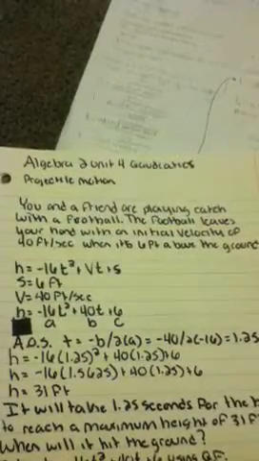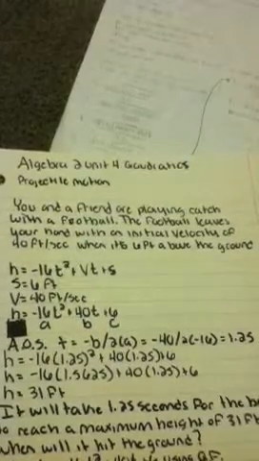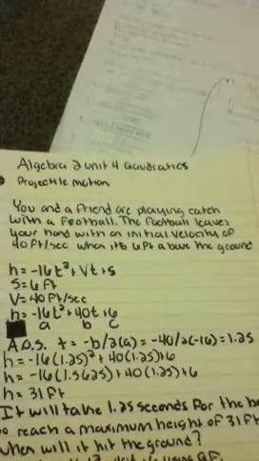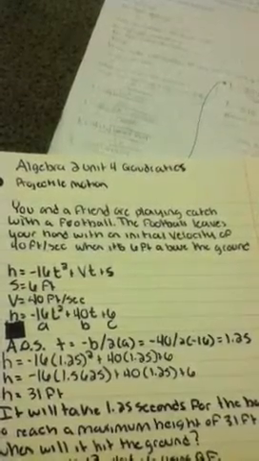This is Algebra 2, Unit 4 Quadratics, projectile motion. First, I like to write down my question. You and a friend are playing catch with a football. The football leaves your hand with an initial velocity of 40 feet a second when it is 6 feet above the ground.